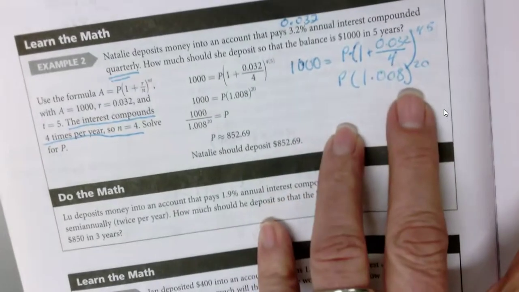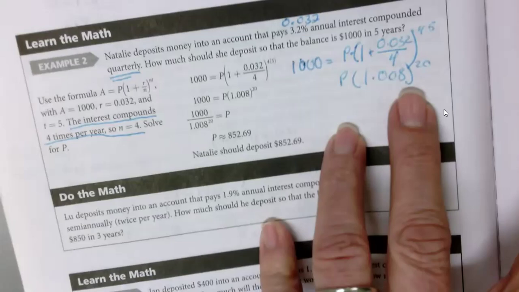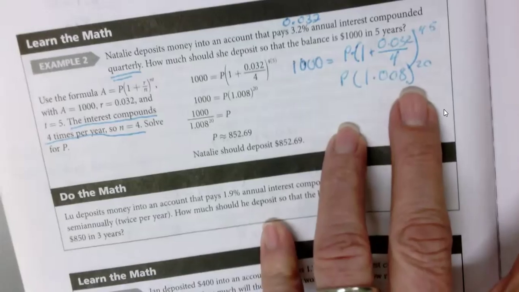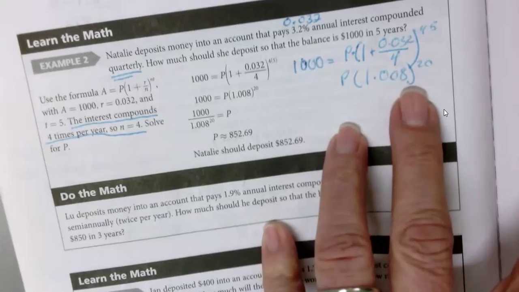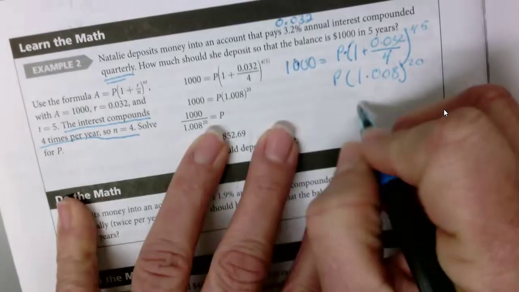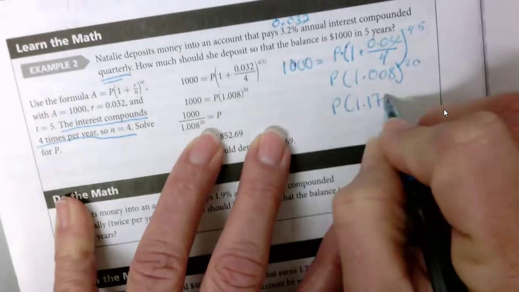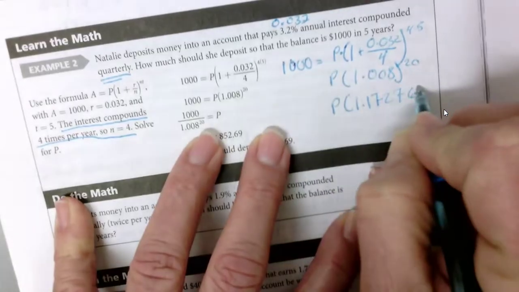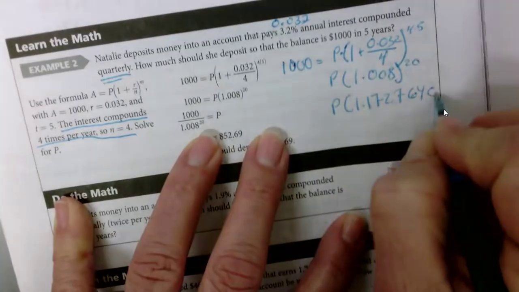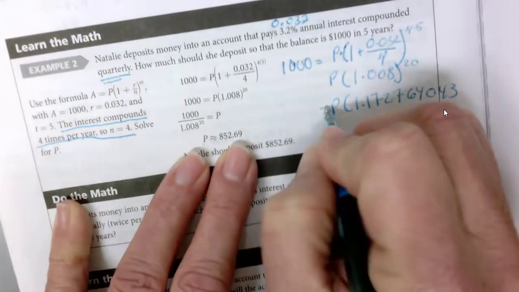So let's do that. 1.008 to the 20th power is going to give us P times 1.172764043. And that's all going to equal 1,000, right?